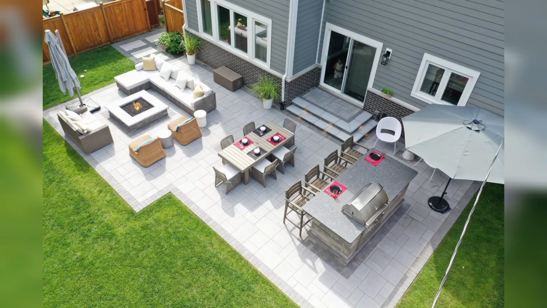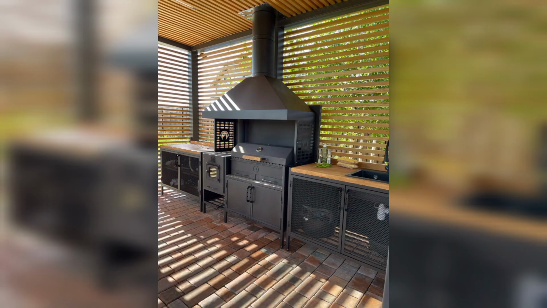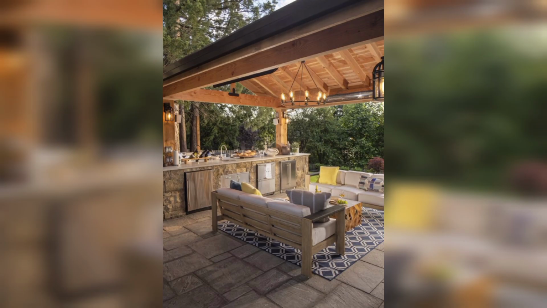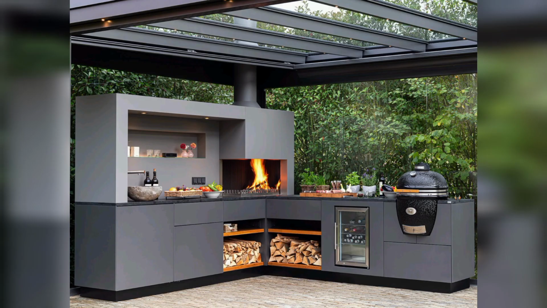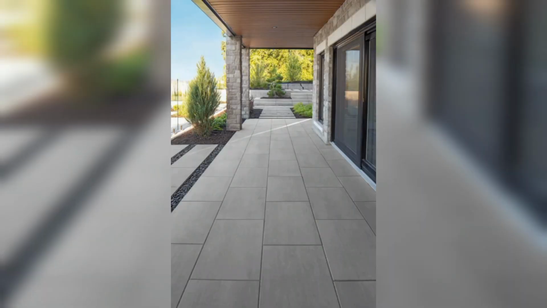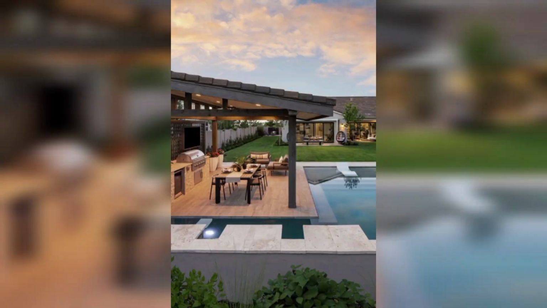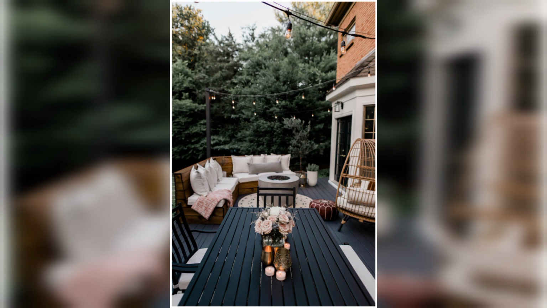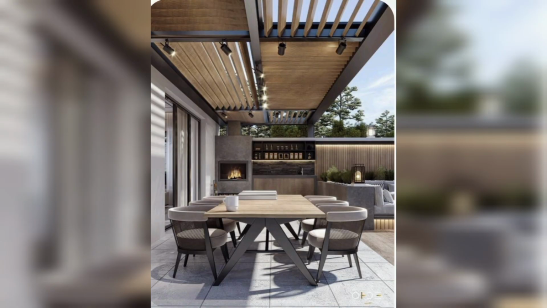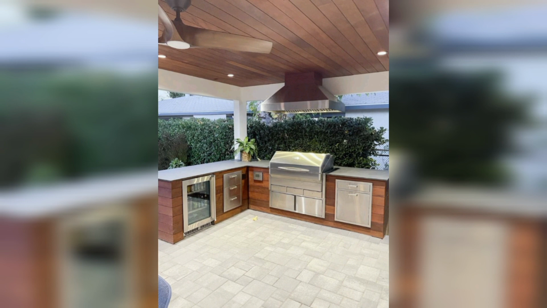Assessing your space before delving into the design process. To assess the available space, measure the dimensions of your outdoor area.